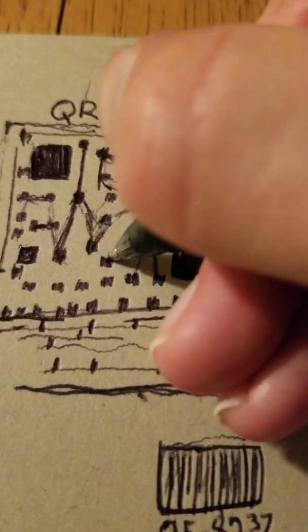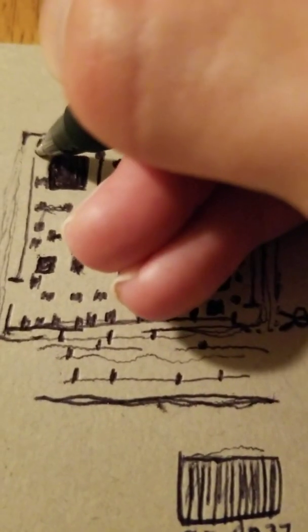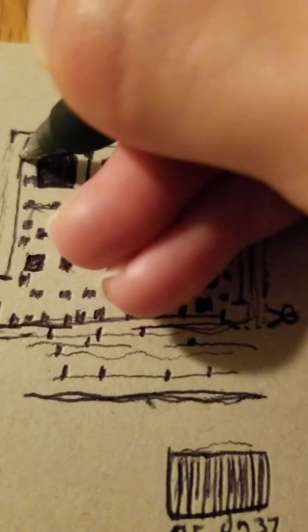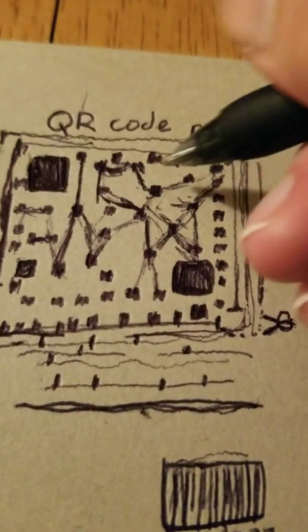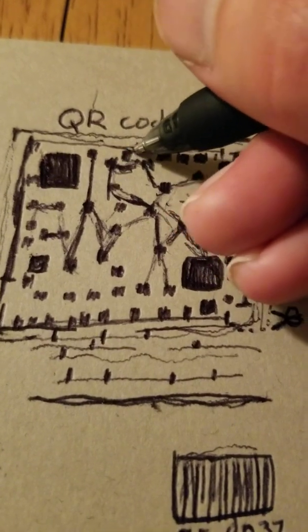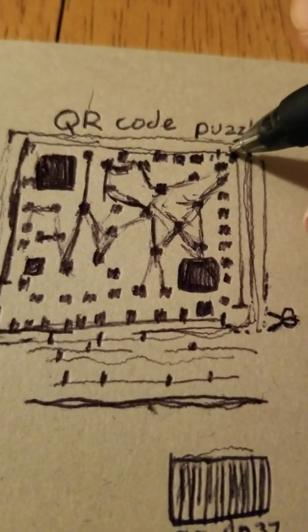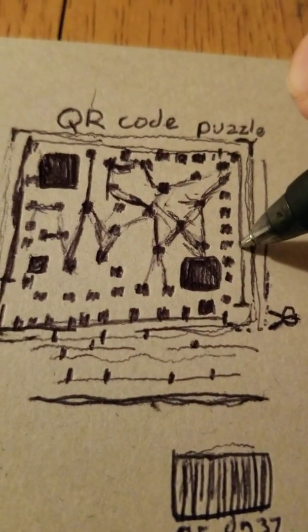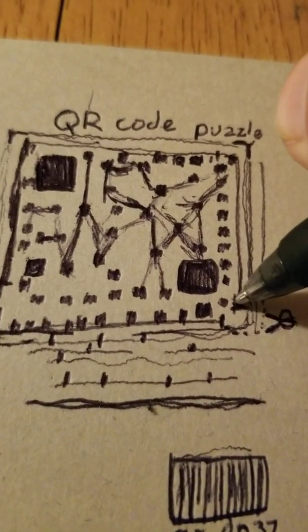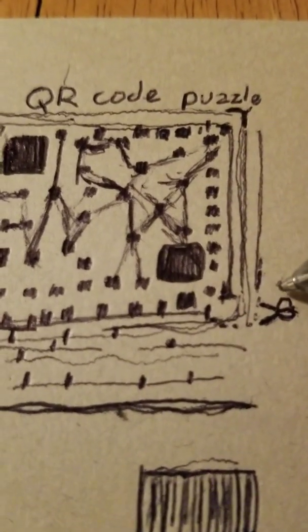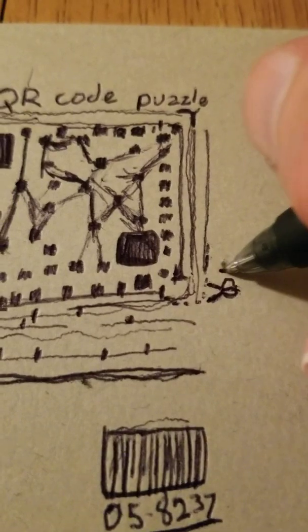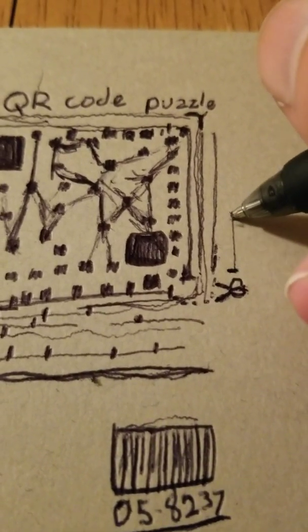If you want a good example, like a QR code, just do a little design right here, then maybe draw a few straight lines on the outside edge, just to see what it represents. And then have these measurements right here.